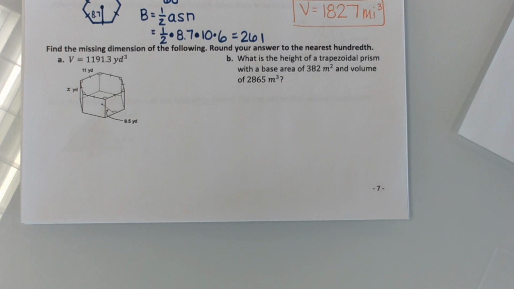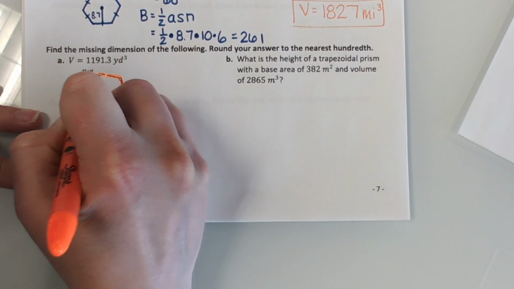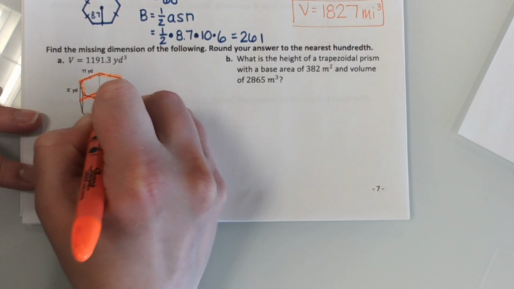In order to do these problems, certain things you have to follow in the same idea, like figuring out what shape it is. What type of shape is this? Hexagonal prism, because there are two congruent and parallel hexagons being connected by a bunch of rectangles.